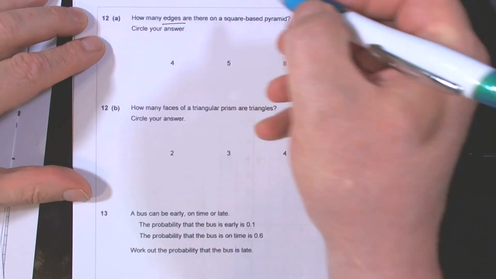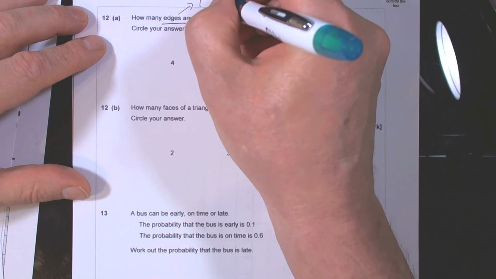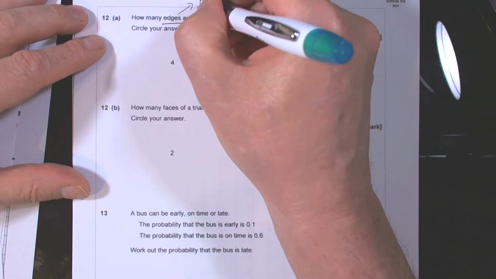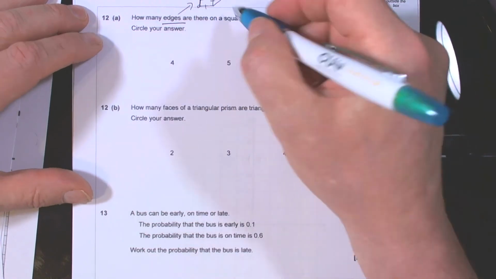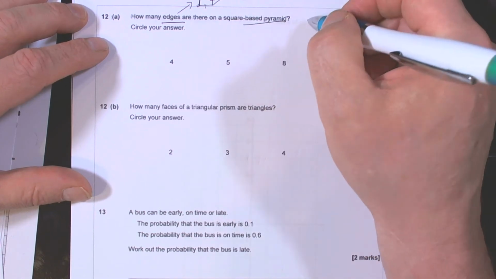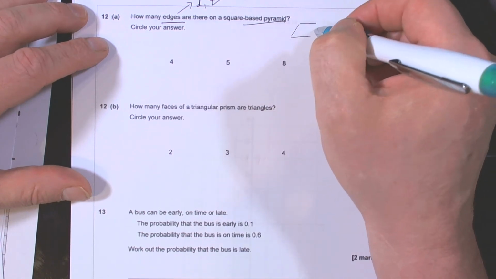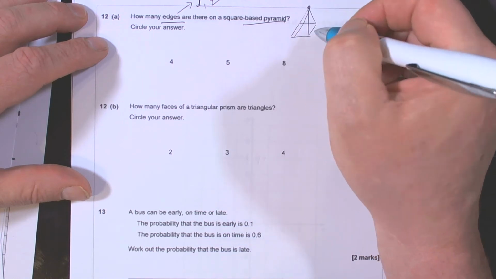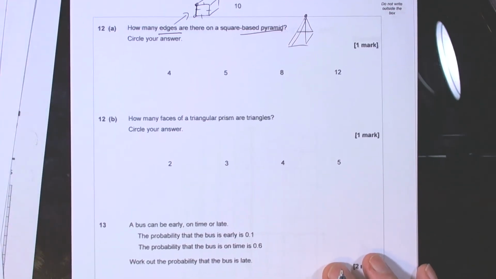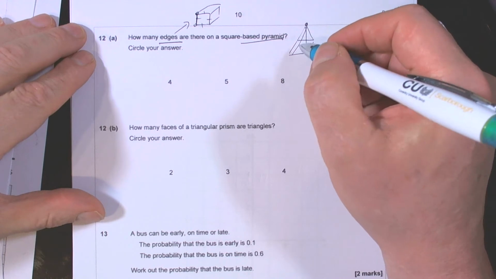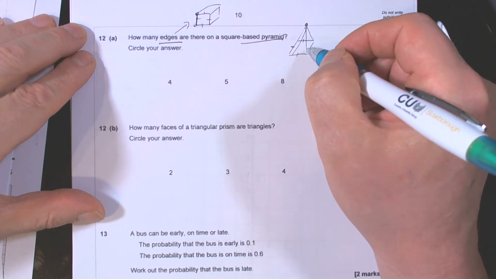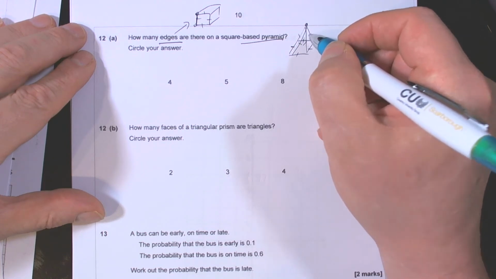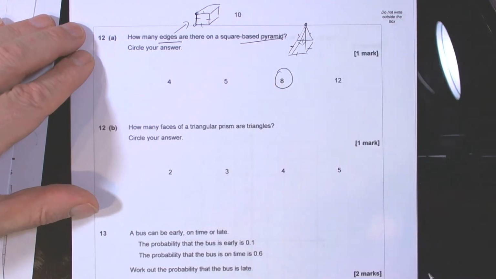Okay, how many edges? Okay, so we've got to remember that edges are the bits that join vertices. So between 2 vertices is an edge on a shape. And it says a square base pyramid, so again we've got to know our shapes. If it's got a square base, then we recognise it's going to be that. Pyramids always go to an apex, a point. So basically a square base pyramid will look something like that. And we've got to recognise then that there are 1, 2, 3, 4 edges on the bottom face, and there are 4 edges going up to the apex, so therefore there'll be 8 altogether. So there'll be 8 edges there.